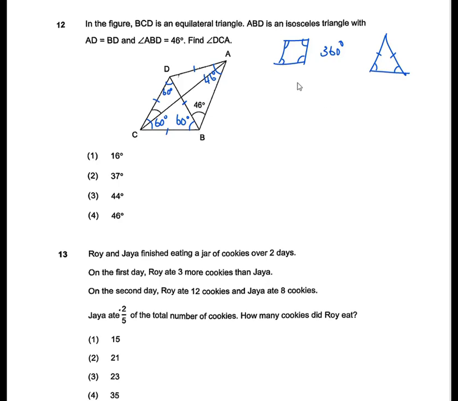So what is the sum of the three angles? 60 plus 60 plus 46 plus 46. It's like 120 plus 92, so that is equal to 212 degrees. Now, if I want to find this whole angle here, that should be 360 minus 212. How much is that?